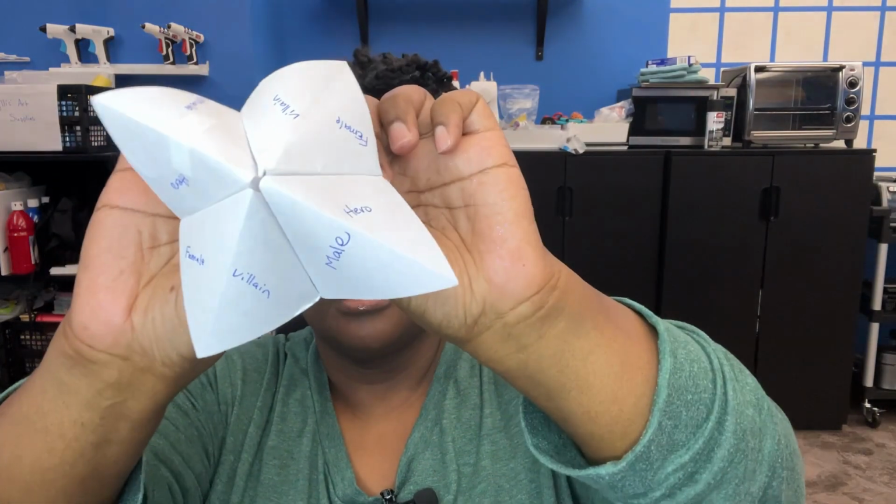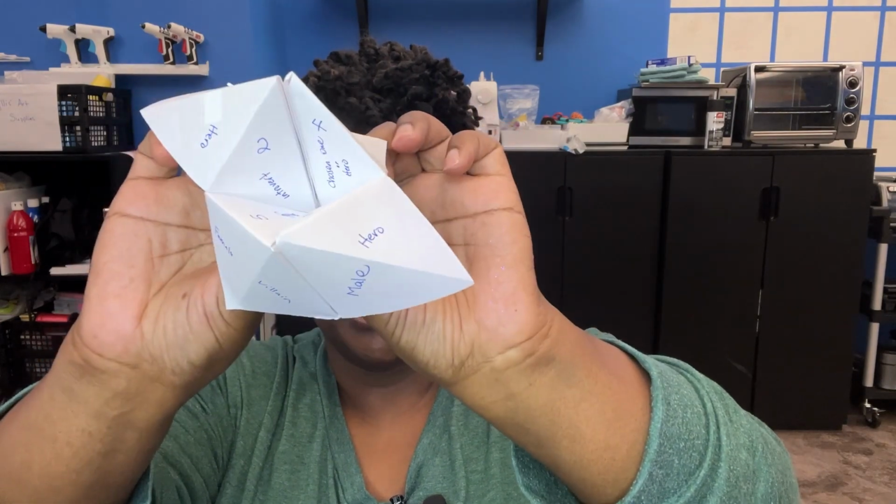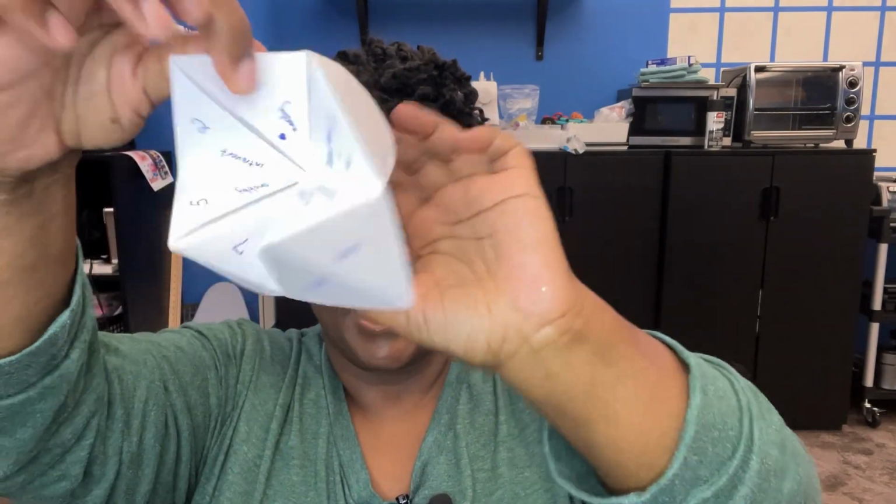And then one more number, 3. 1, 2, 3. Then I'll do this flap, and the conflict will be breaking up. So my female villain is nerdy, she is eccentric, and she is breaking up with her girlfriend. Let's say girlfriend. So that's my character.